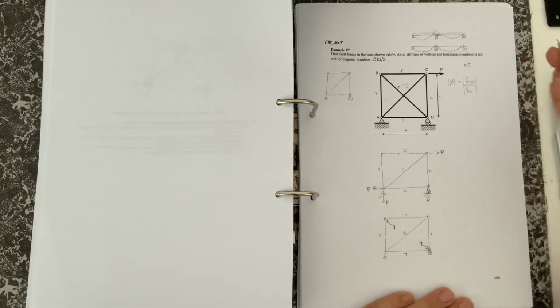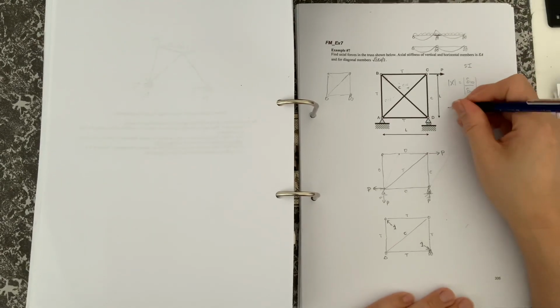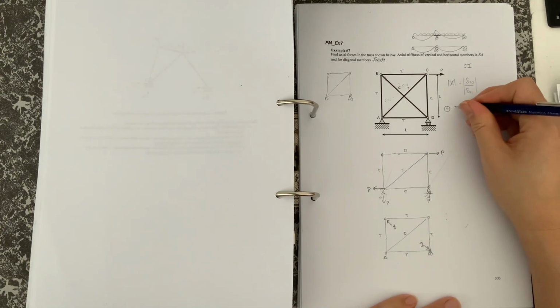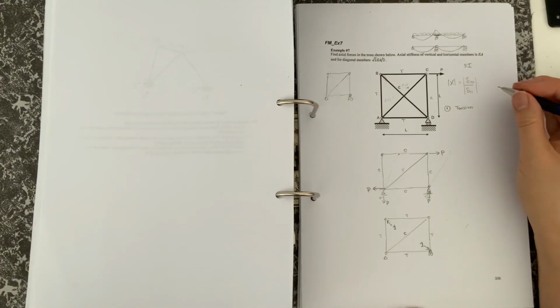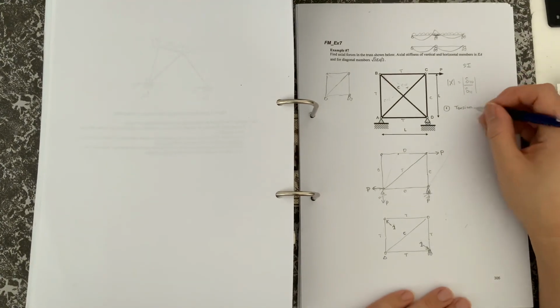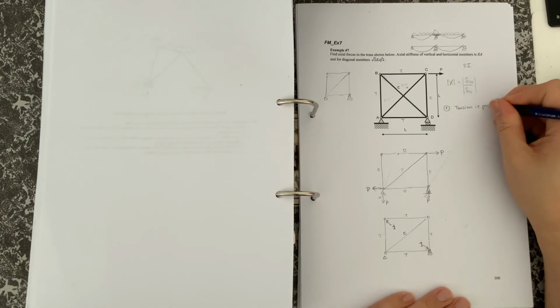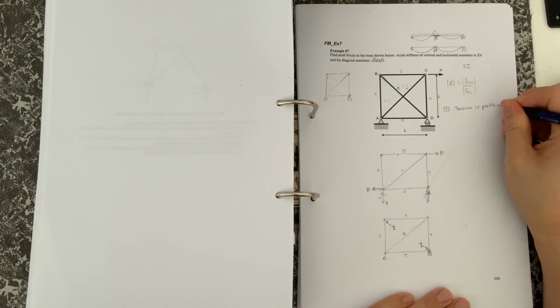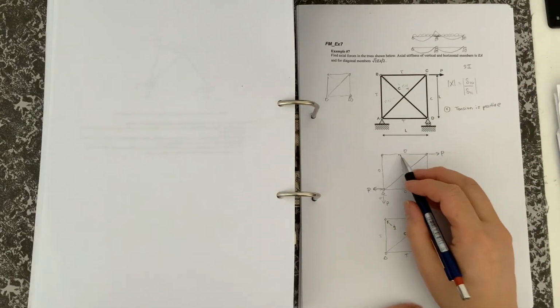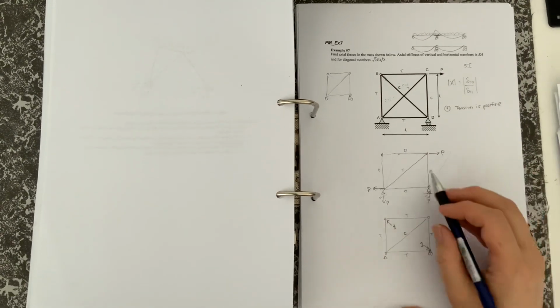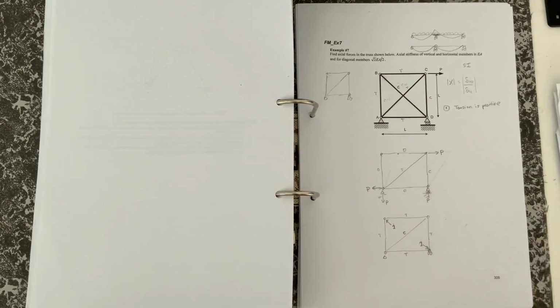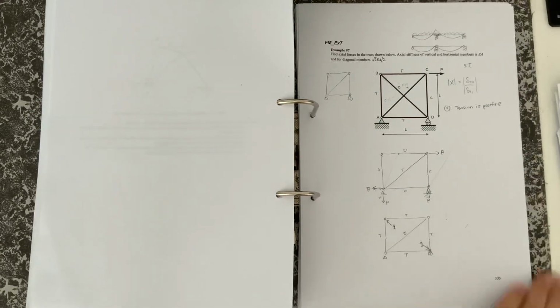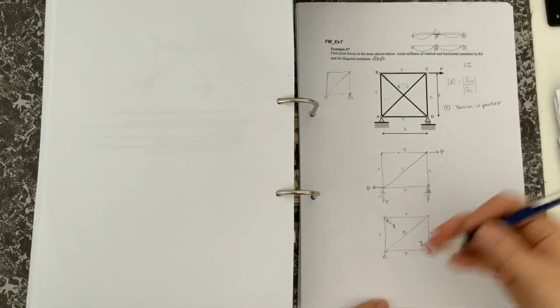So in terms of this one here, there are 2 conventions that I think we need. One is that tension is positive. So you've got to decide: are you going to make tension positive? Are you going to make tension negative? I'll decide to make tension positive. So when I get a positive result at the end of the calculation, I'm going to say that member's in tension, and if I get a negative result at the end, then I'm going to say that member is in compression. So number 1 is tension is positive.